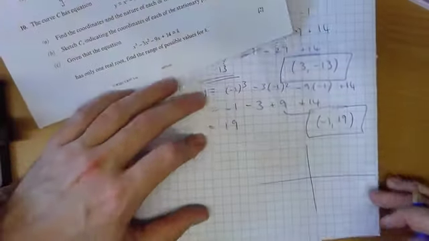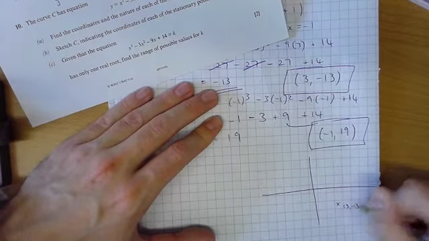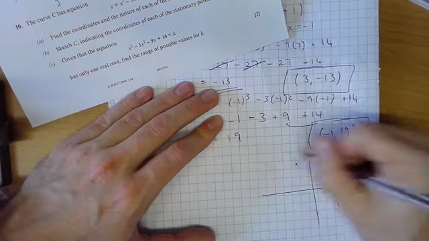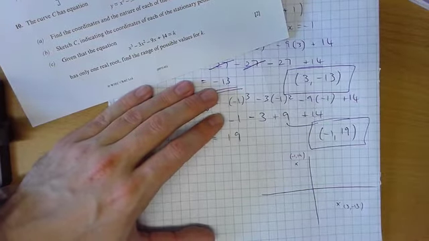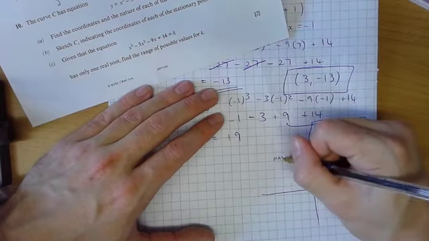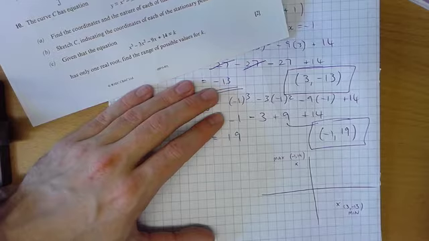I'm now going to plot the points (3, -13), which would be somewhere around there, and (-1, 19), which is around here. For me, it's pretty obvious what the min and what the max are already. I'm assuming this to be the maximum point because it's higher up the y-axis than that one is. I'm assuming this one to be the minimum point.